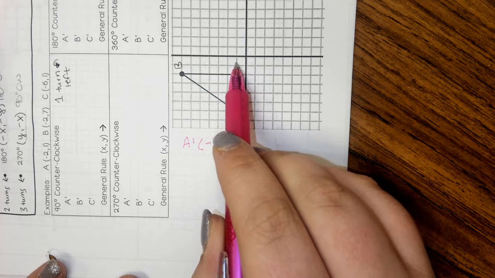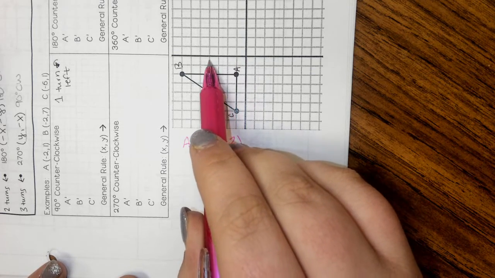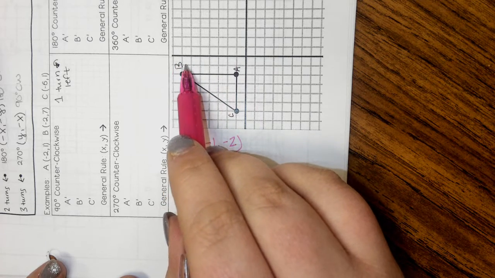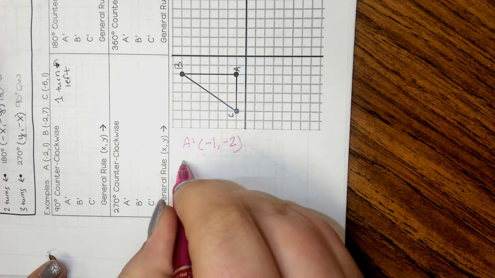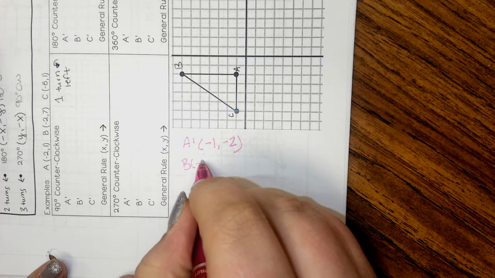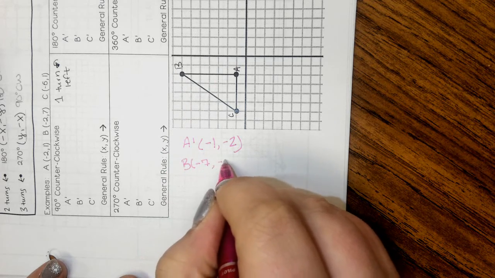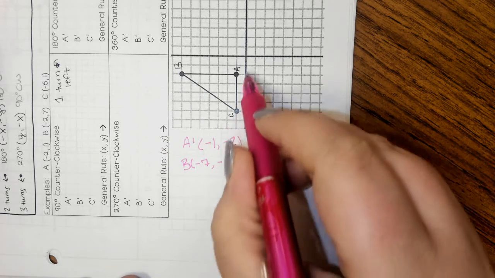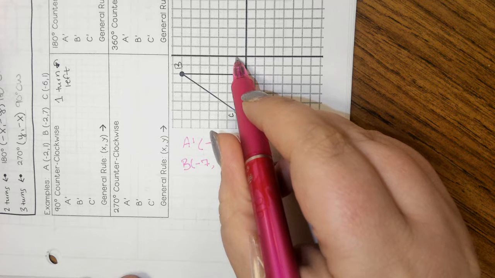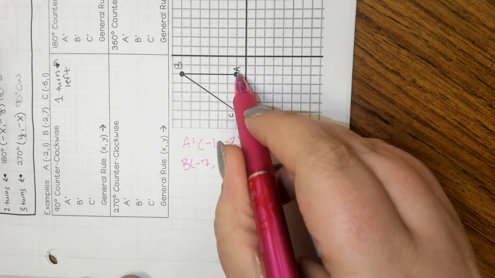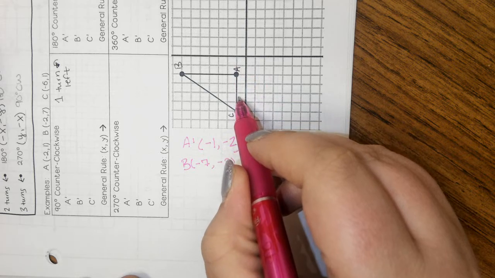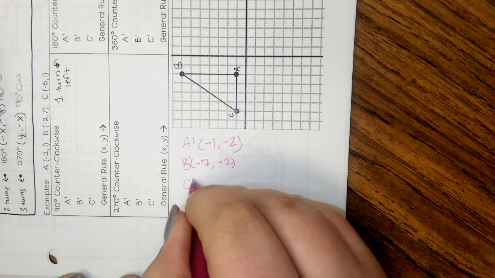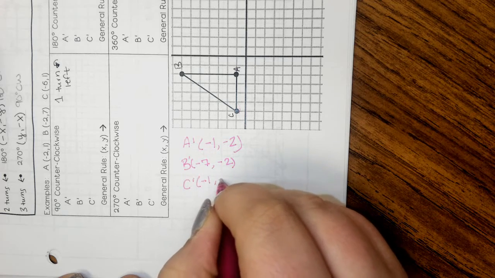B prime is at -1, -2, -3, -4, -5, -6, -7, and then -1, -2. I know those were negatives because I was going left and down. C is located at -1 and then down, so -1, -2, -3, -4, -5, -6. C prime is located at -1, -6.